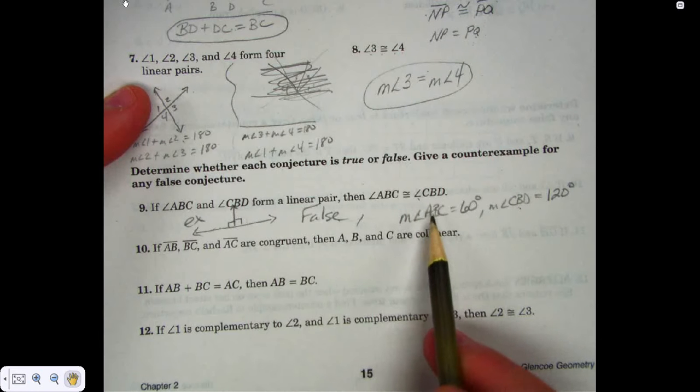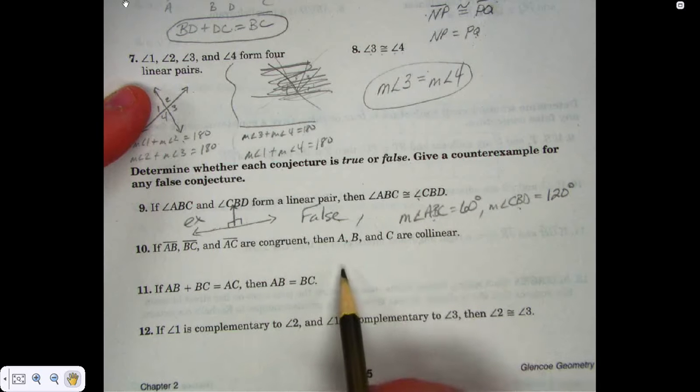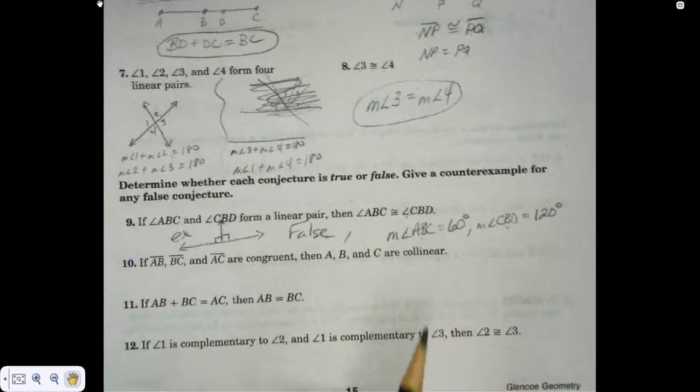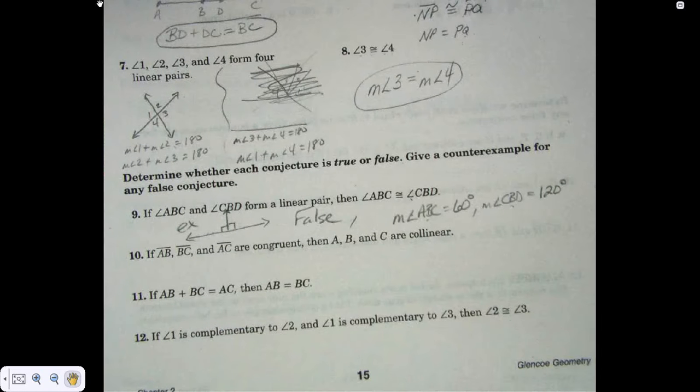A specific counterexample. Is there going to be a lot of correct answers here? Absolutely. Somebody give me another correct answer for a counterexample. Come on. Measure CBD is 60 and measure ABC is 120. Very good. That would be another one, wouldn't it? Somebody give me another counterexample with different numbers. Measure ABC is 70, measure CBD is 110.